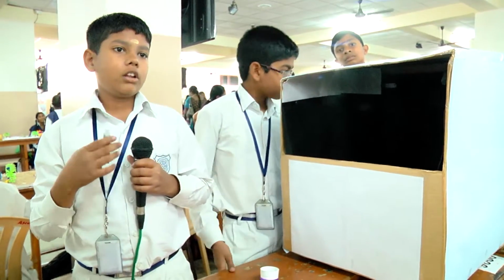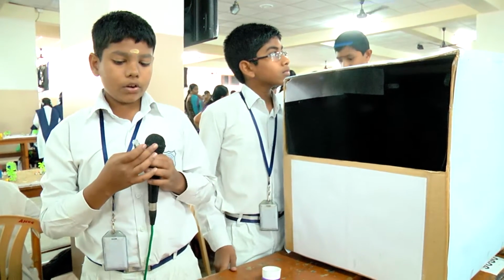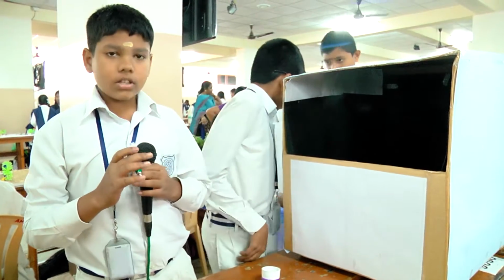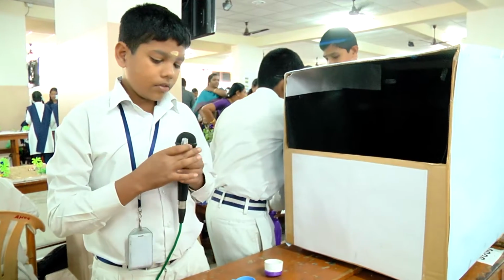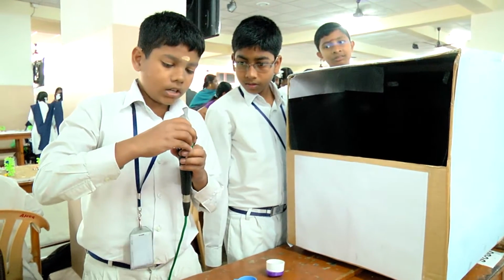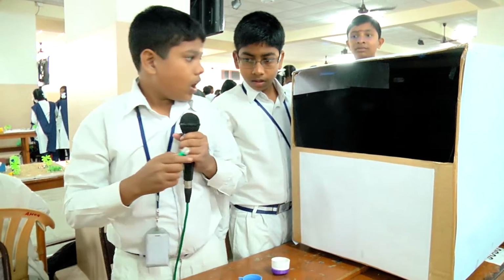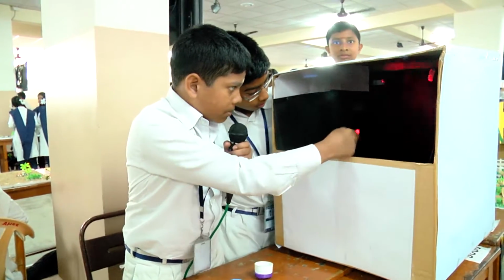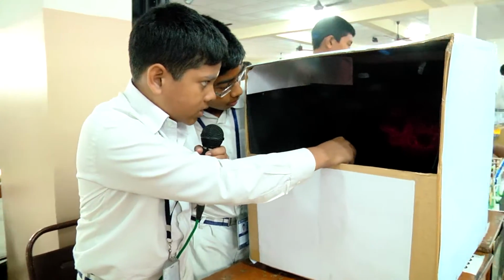If we want to do it at low cost, we can do it with the laser light. By using the laser light, we take a drop of the water and keep it at the tip of the laser light, and we press the button. We can see the microorganism on the screen.